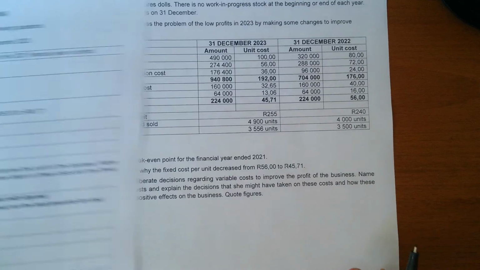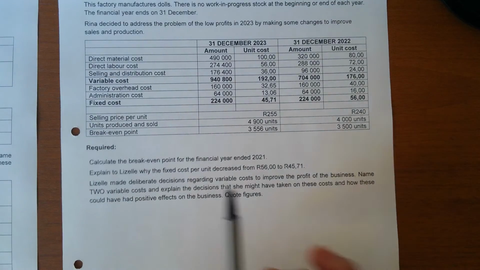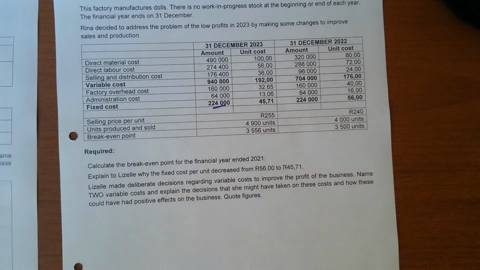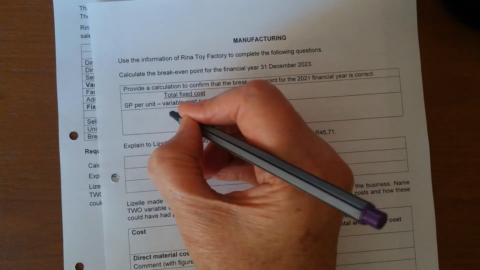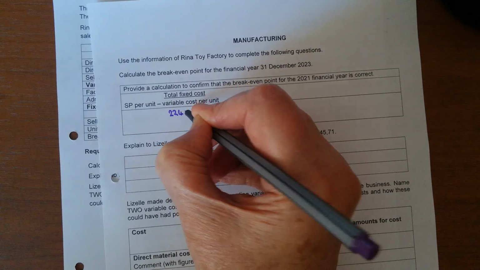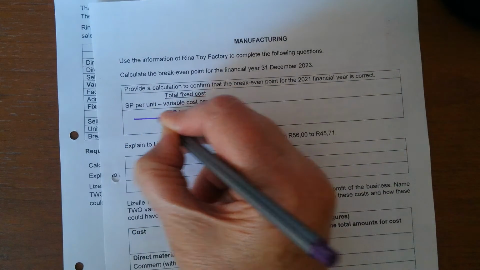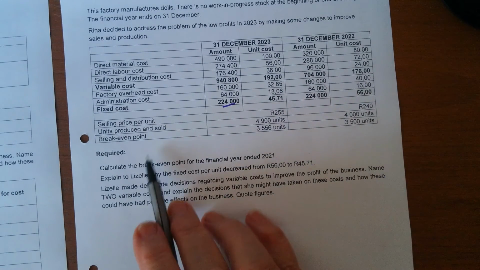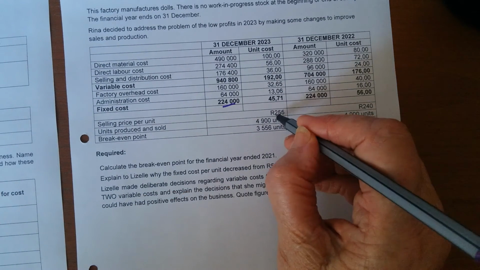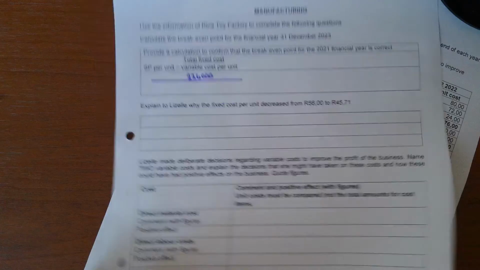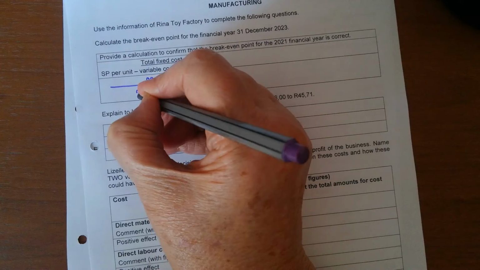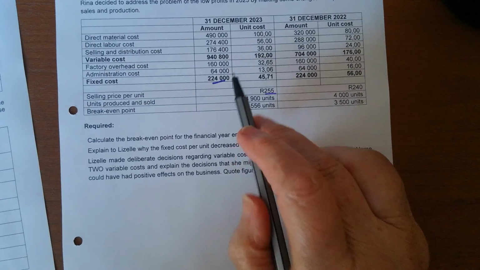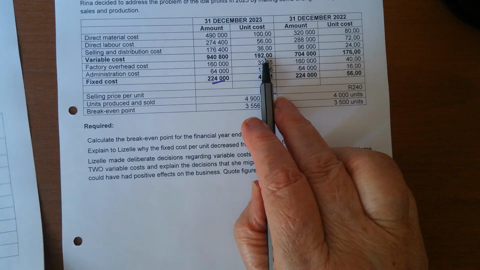Okay, if we look at the total fixed costs, it is 224,000. So I will take the 224,000 and I will divide it by the sales price per unit, and they give me the sales price as 255, minus the variable cost per unit, which is 192.